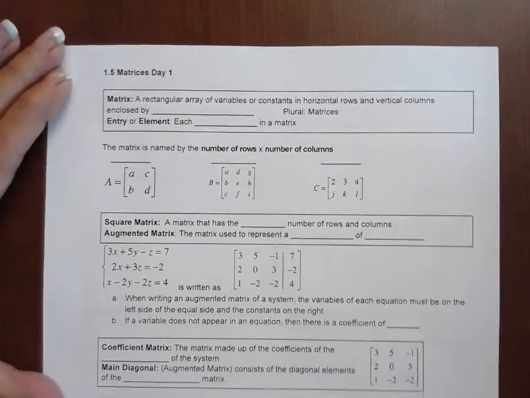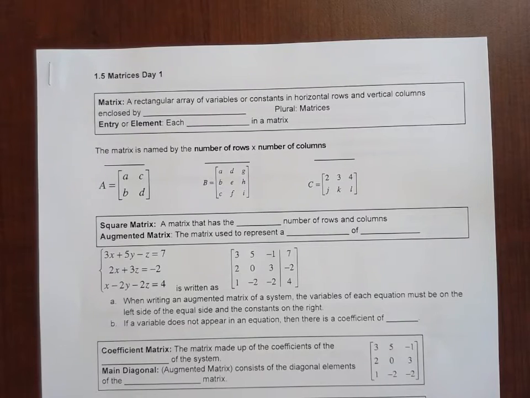Okay, so basically, this whole unit is about learning 5 different ways to solve the same type of problem. Last week, we did it all algebraically, with elimination, substitution, and all that stuff, and it took you 15 minutes to do one problem, right?